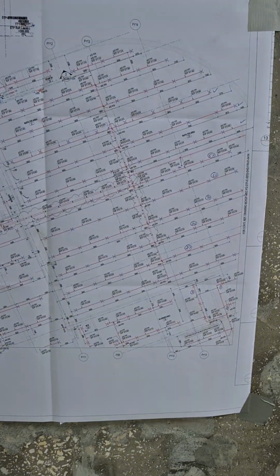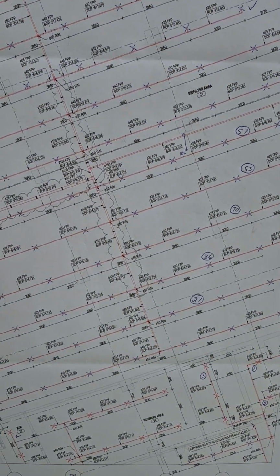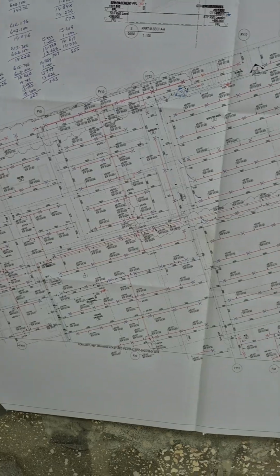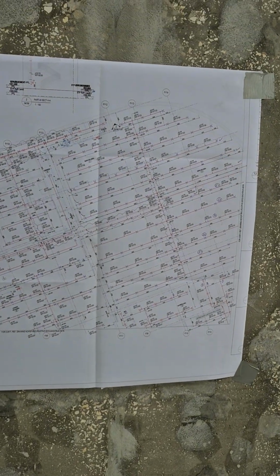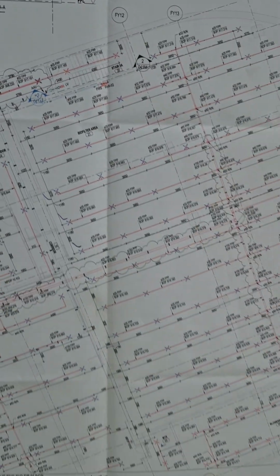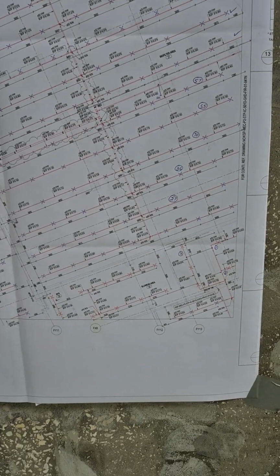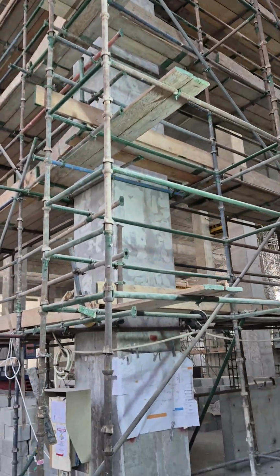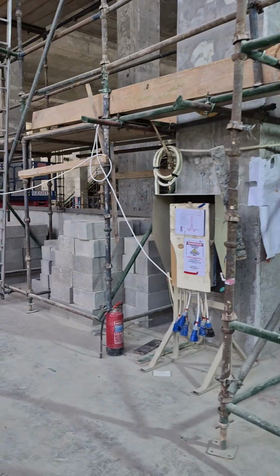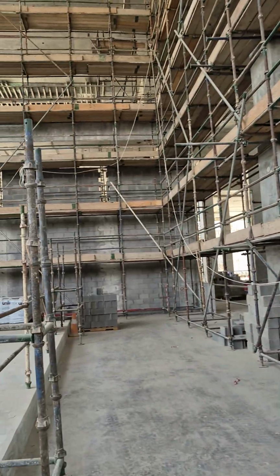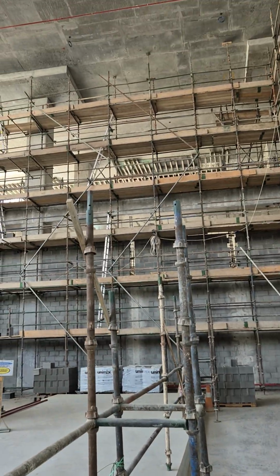You can say 70 or 80%. Now this is the project drawing or the site drawing available on site. I gave you details about the type of activity, for example the staircases, that how it will go, and all other details. As you can see that these scaffolds and these blocks, so this means that the scaffolds are only for the block work, because the slab has been casted here.